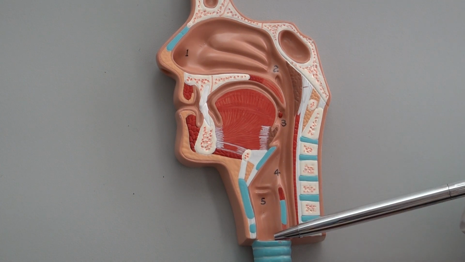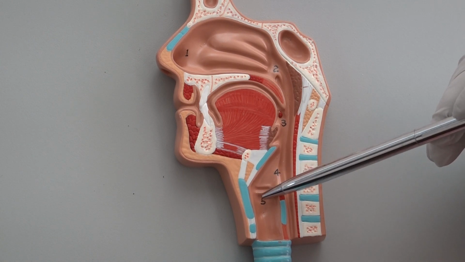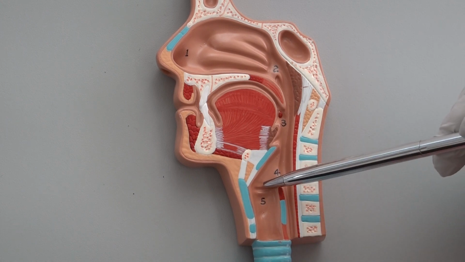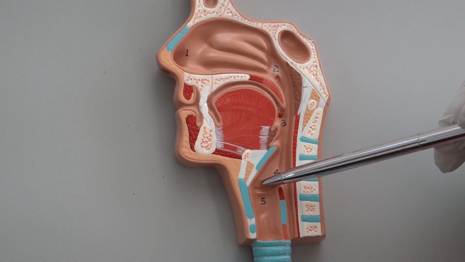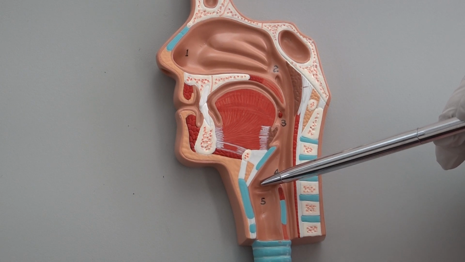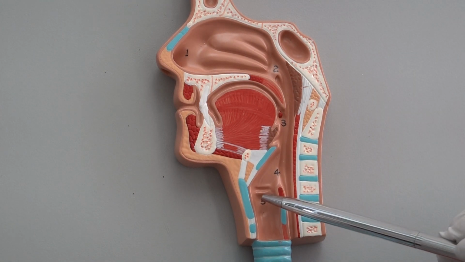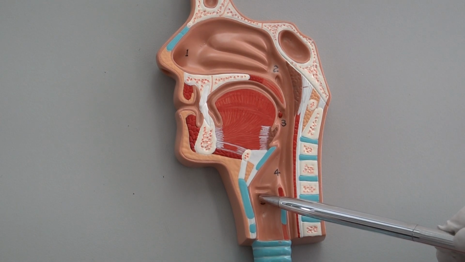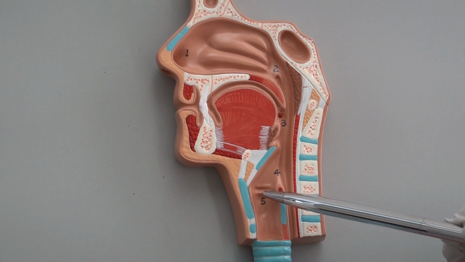However, before I move down, I would like you to pay attention to these two folds that we see on the lateral wall of the larynx. The upper one is the vestibular fold. We use the 2 vestibular folds that we have to hold our breath voluntarily. For example, let's say if there is a bad smell in the room. But the lower folds are the true vocal cords. These are the ones that we use to actually generate sound.